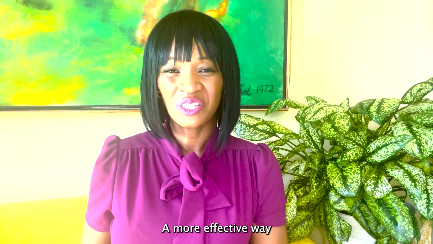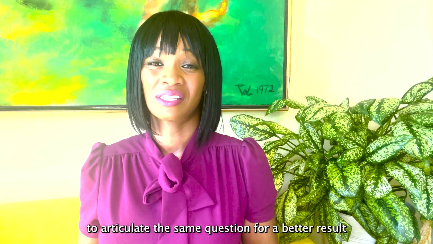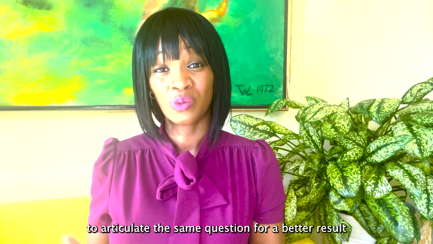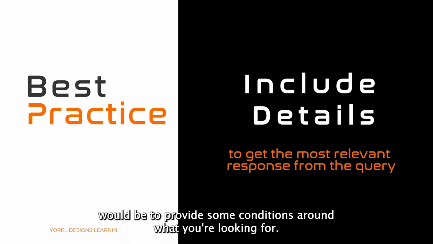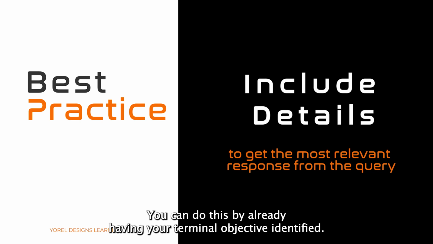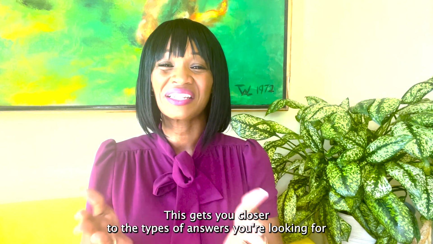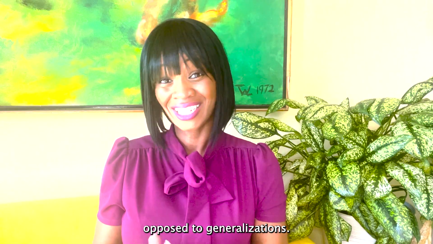A more effective way to articulate the same question for a better result would be to provide some conditions around what you're looking for. You can do this by already having your terminal objective identified. This gets you closer to the types of answers you're looking for, as opposed to generalizations.